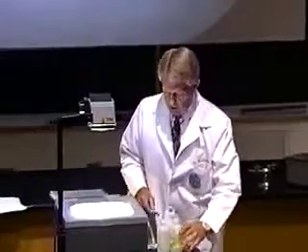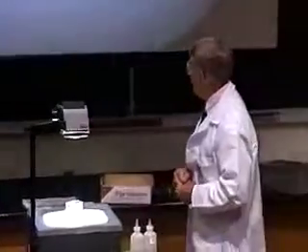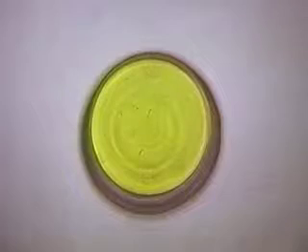So we will start here with a solution which contains only the chromate ion, and so we'll see that we have a nice yellow color showing up for the chromate.